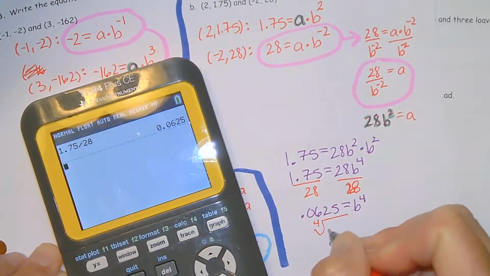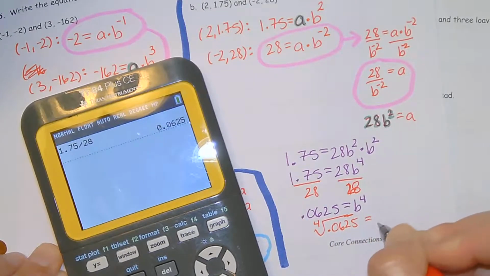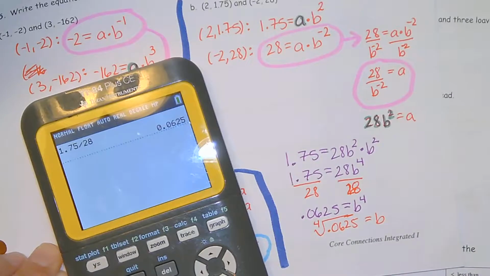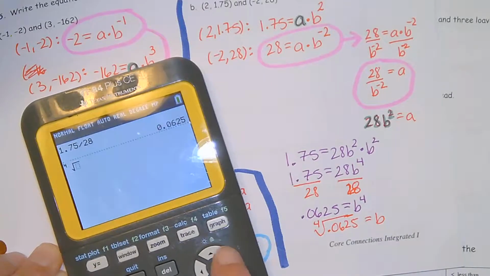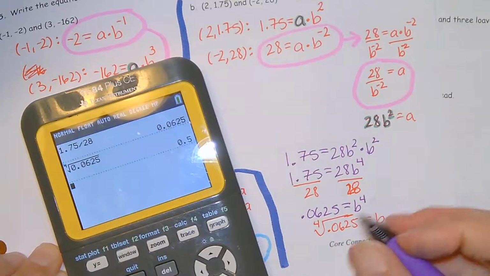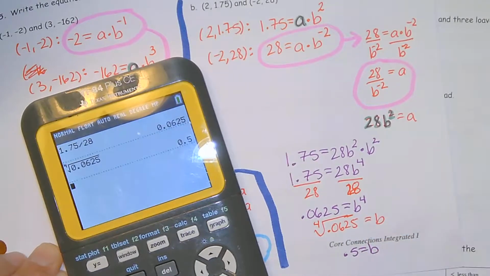So the 4th root of 0.0625, and the 4th root of b to the 4th is b. So now I'm going to do the 4th root of 0.0625, and I get 0.5. So 0.5 is equal to b.